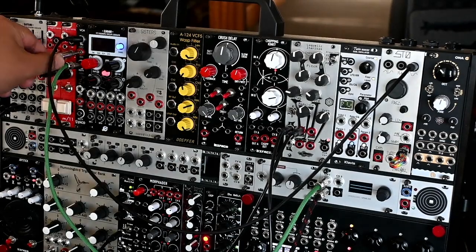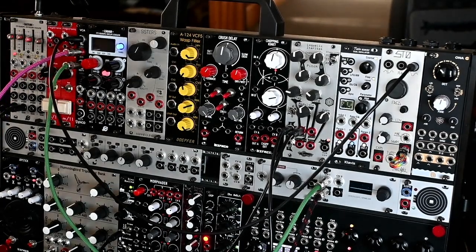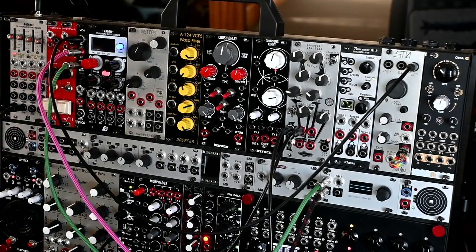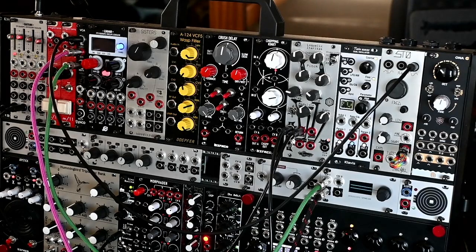All your cable needs, patchwork cables. Okay, so a trigger. See, I got a big hole. I'm not powered. You have a trigger that you can? Yeah, I sure can.